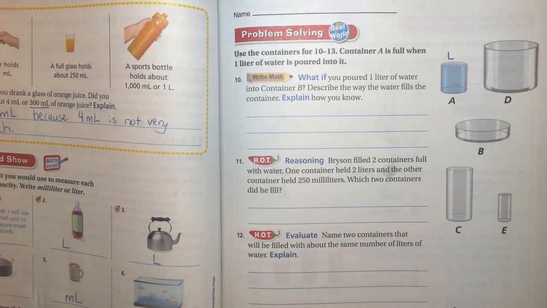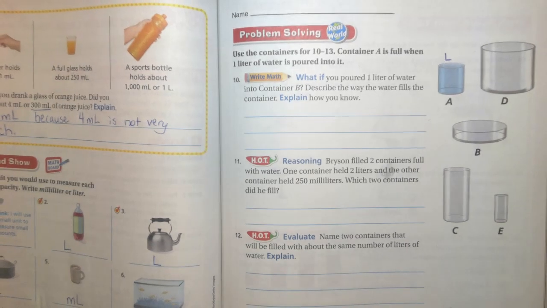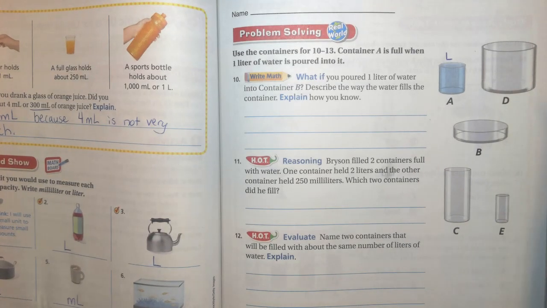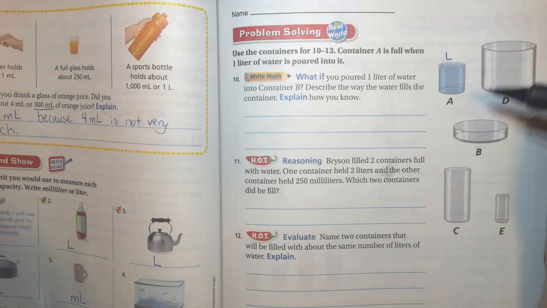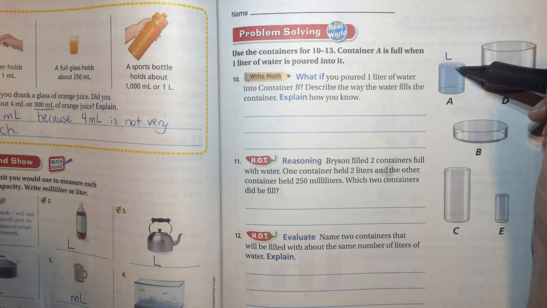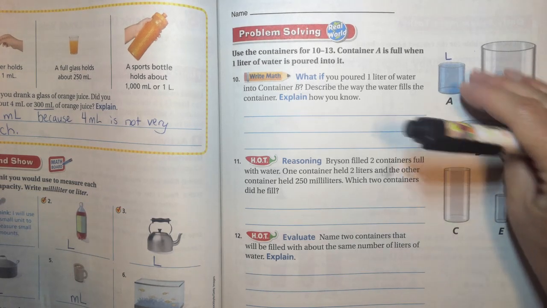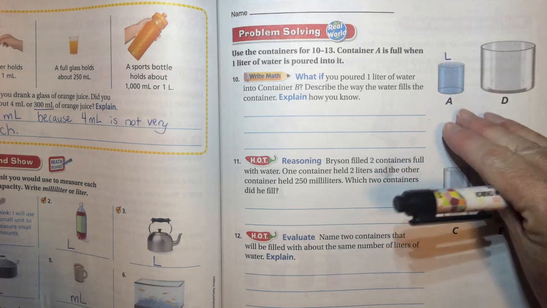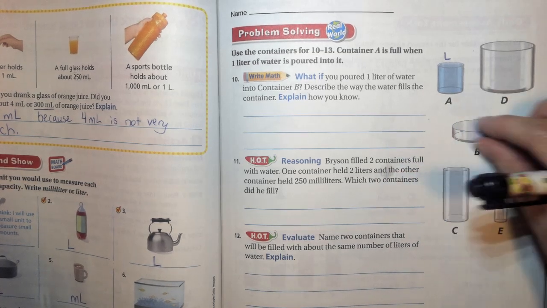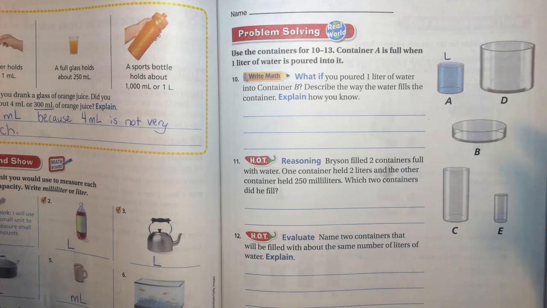Describe the way the water fills the container. Explain how you know. If we poured the same amount of water that was in this into this one, now I'm kind of just guessing, but because it is shorter than this, but it's wider, I think it might be close to the same amount.